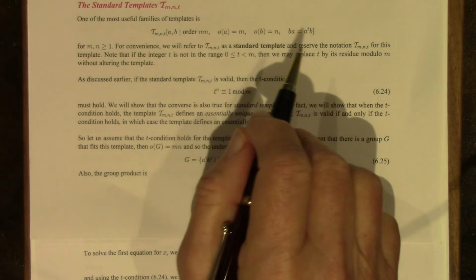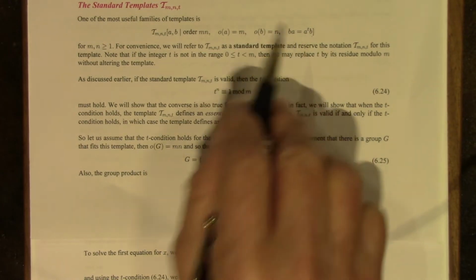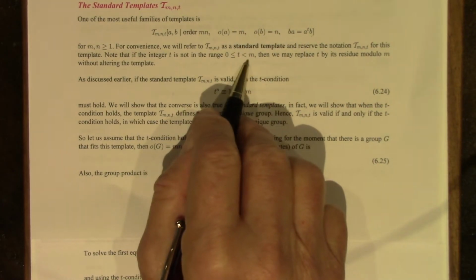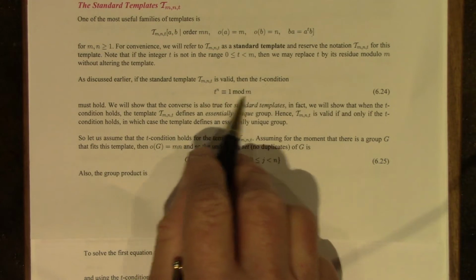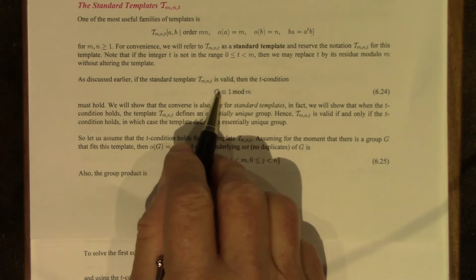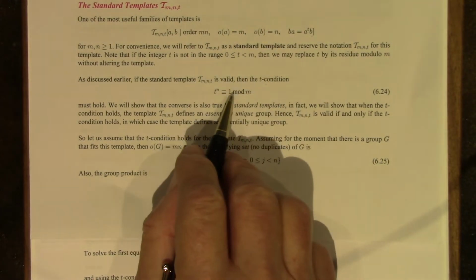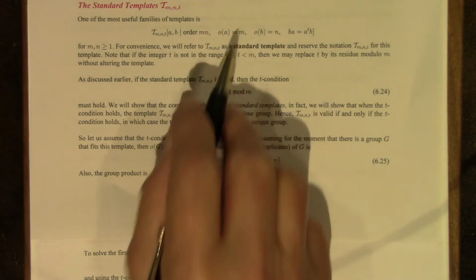Note that if the integer t is not in the range 0 to m minus 1, corresponding to the order of A, then we can replace t by its residue mod m without altering the template, so we can assume that t lies in that range. And as we have discussed, if the standard template is valid, then the t condition must hold. And this is what the t condition looks like. It's t to the order of B, which is n, congruent to 1 mod order of A, which is m.